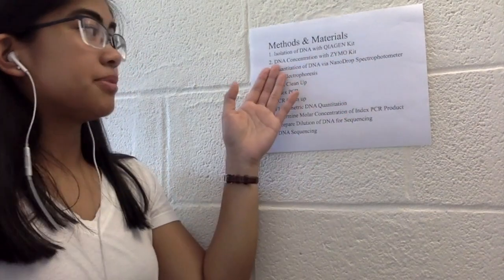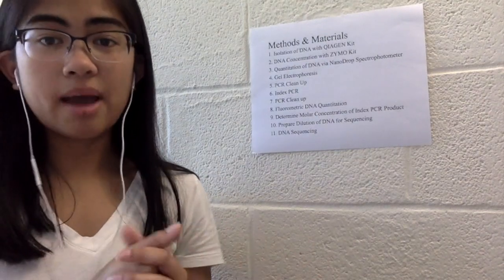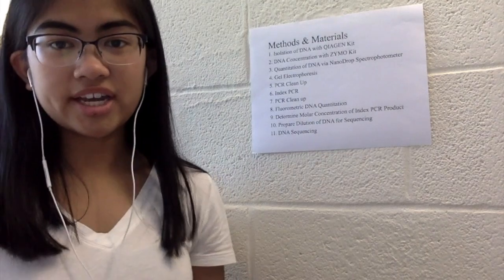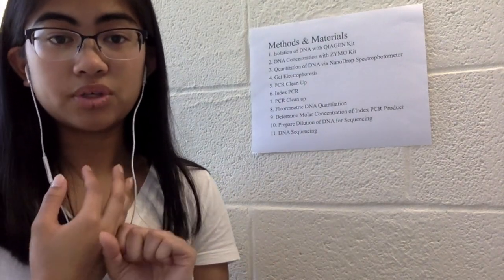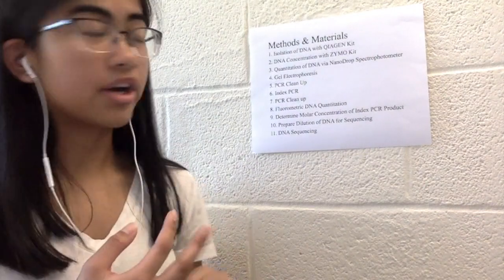Right now for our materials and methods, step 1 was the isolation of DNA with the QIAGEN kit. Step 2 was the DNA concentration with the Zymo kit. The DNA will then be 10 times more concentrated. The amplicon PCR gene that was amplified was the 16S rRNA gene. For our positive control, we used a known concentration of E. coli, and for our negative control, we used water.